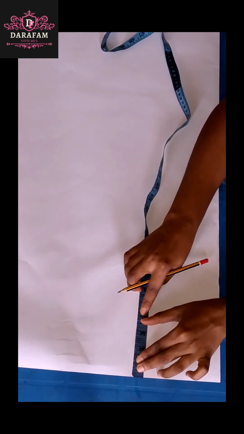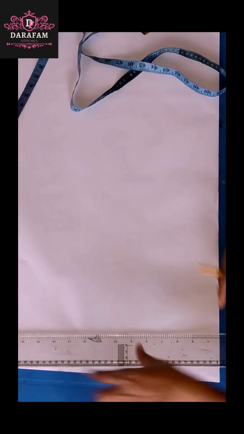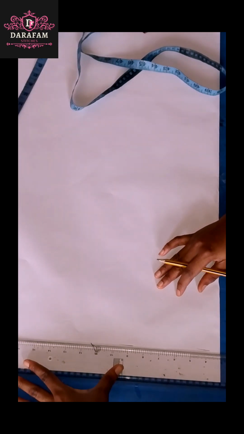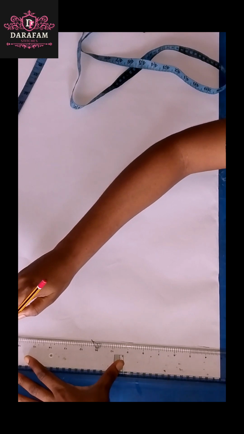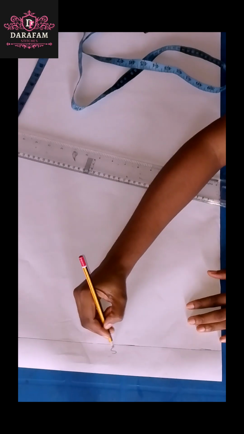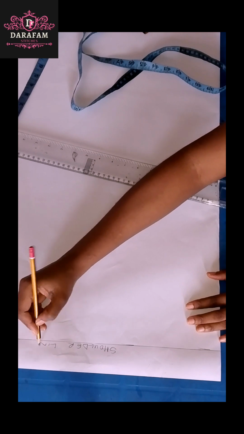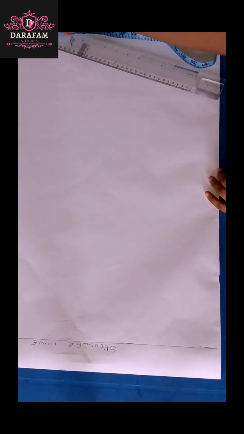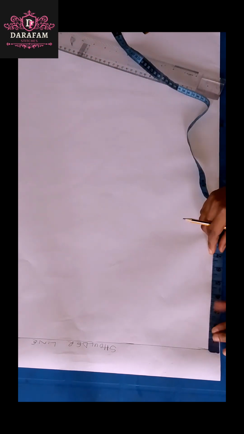So the first thing we are going to do is to measure down 2 inch from the top of the paper. Then with your ruler, trace out the line. Then mark its shoulder line. So that's our shoulder line, from where we use in measuring down, bringing down our measurements. So that's like a base for us now.